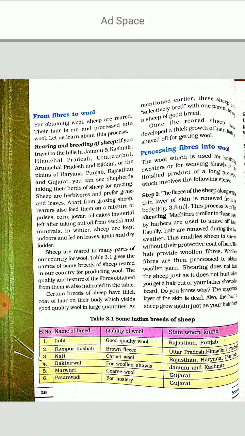The wool which is used for knitting sweaters or for weaving shawls is a finished product of a long process which involves the following steps. Step 1. The fleece of sheep along with thin layer of skin is removed from the body. This process is called shearing. So what is shearing? Taking out the thin layer of skin along with the fur. Machines similar to those used by barbers are used to shave off the hair. So the process of removing hair is called shearing.